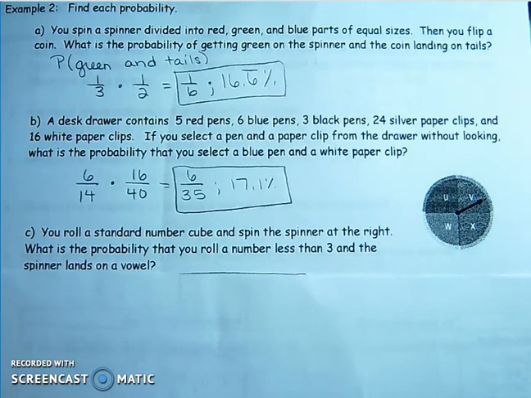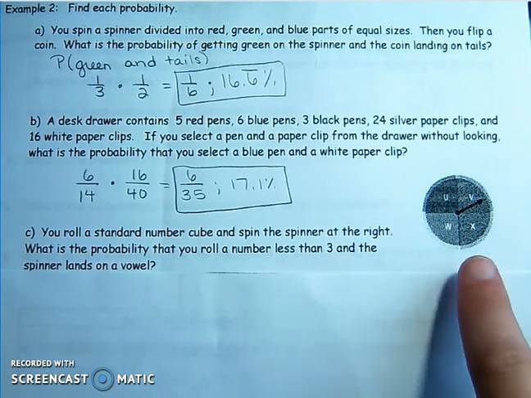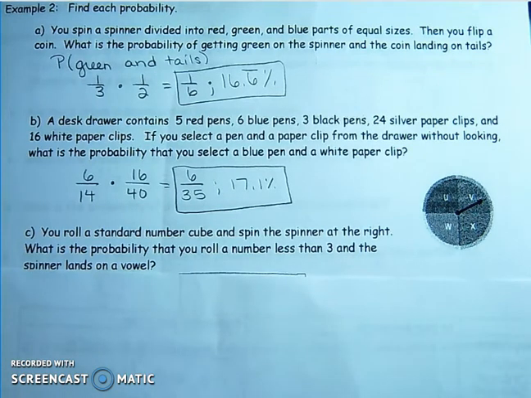Third problem, you roll a standard number cube and spin the spinner at the right, so the spinner here. What's the probability that you roll a number less than 3 and the spinner lands on a vowel? Well, on a standard number cube, there are 6 numbers. 2 of them are less than 3. That would be 1 and 2.